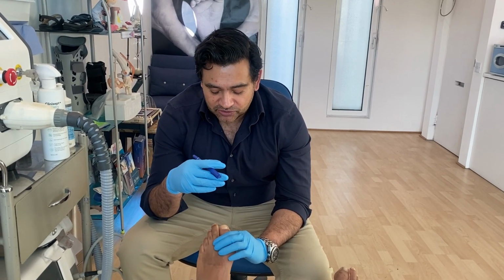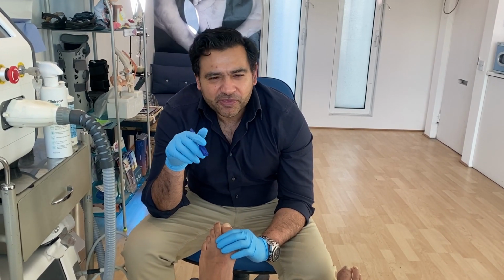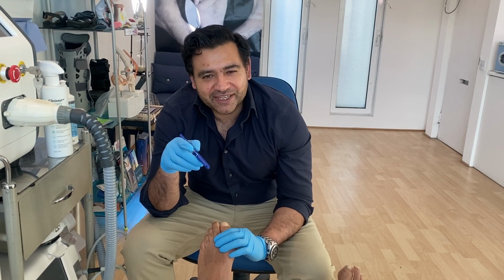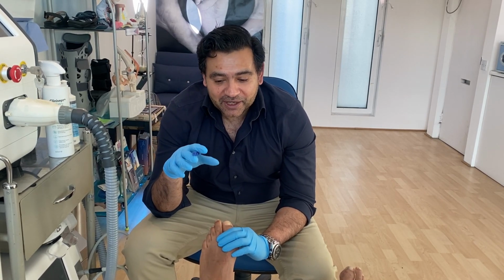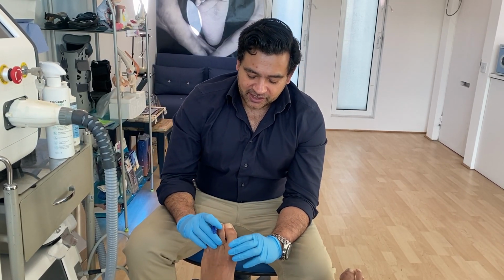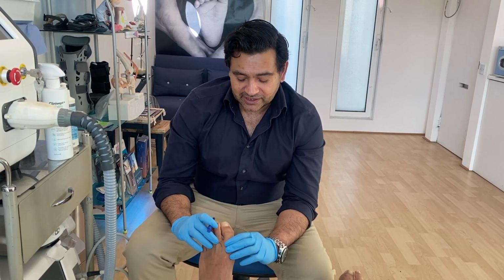Other reasons include wearing high heels. Now I don't think he wears high heels, maybe he does on the weekends, but you never know. But in females, wearing high heels can also lead to capsulitis.